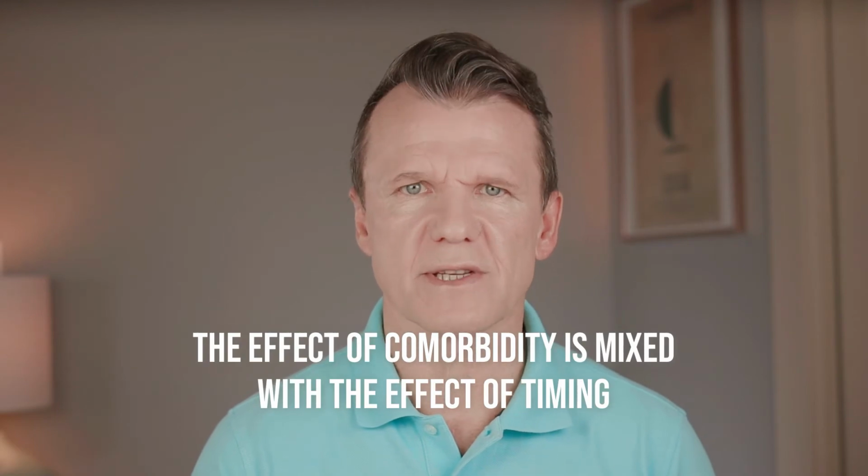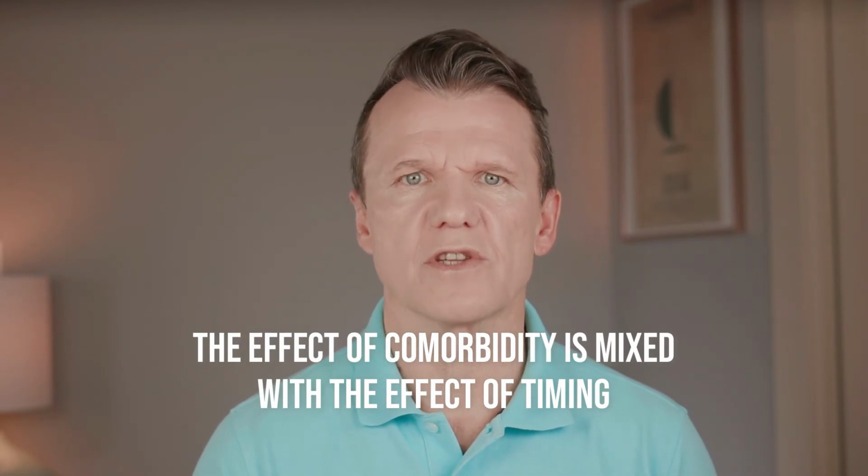For example, 2 groups with different timing of surgery may show different post-operative mortality if they differ by comorbidity. The effect of comorbidity is mixed here with the effect of timing. Matching forces treated and untreated units to have similar characteristics. After that, we can compare outcomes between treatment groups without the influence of matched factors.